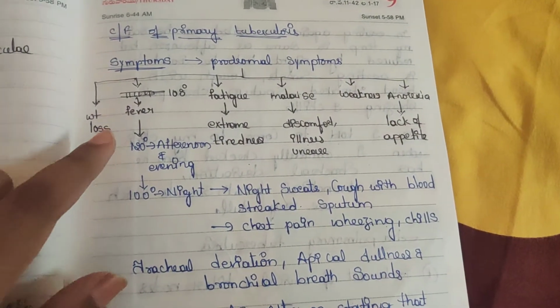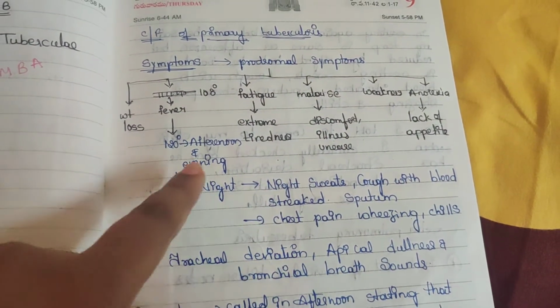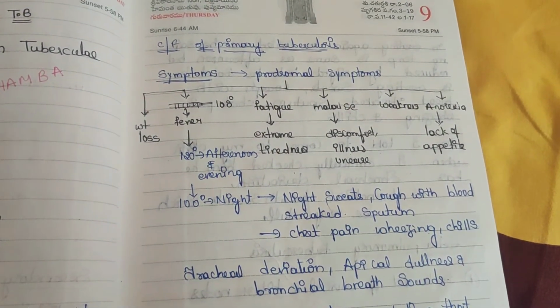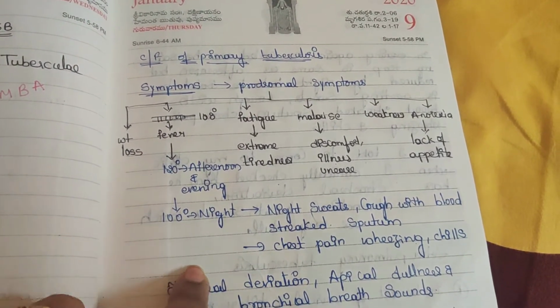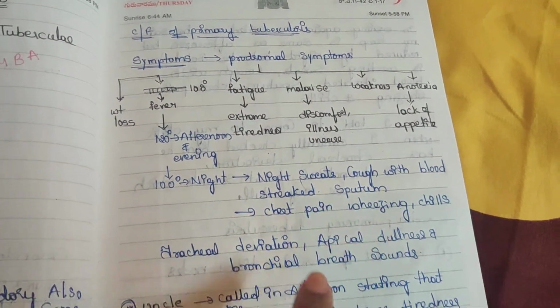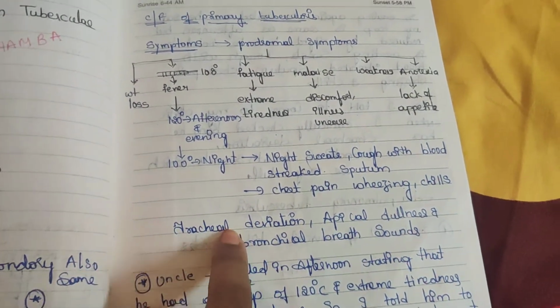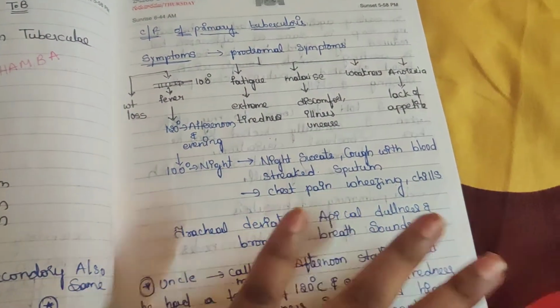See here, I've already told you there is weight loss, 2 kgs of weight loss. There is a fever that is the same in the afternoon and evening. The temperature is the same, but by night it has reduced. I've also told you night sweats, cough with blood, chest pain, wheezing, tracheal deviation. When he came to my clinic, I saw that there were dull sounds. I've told you that also.